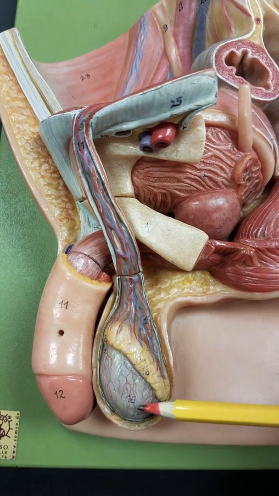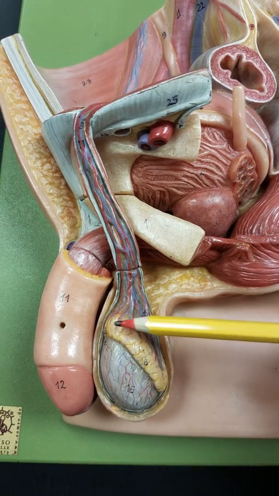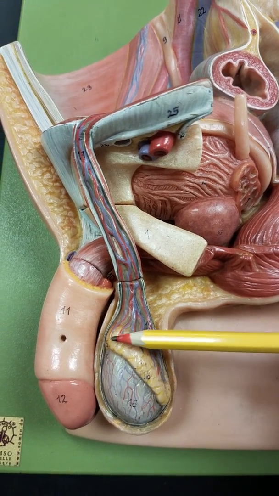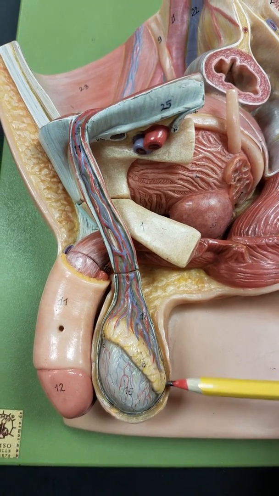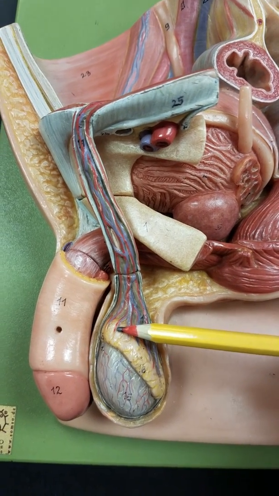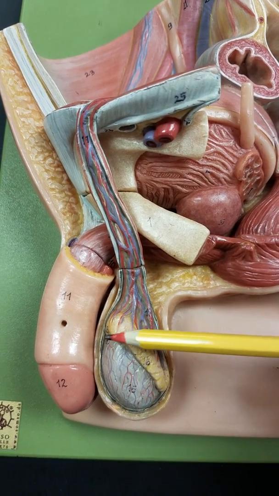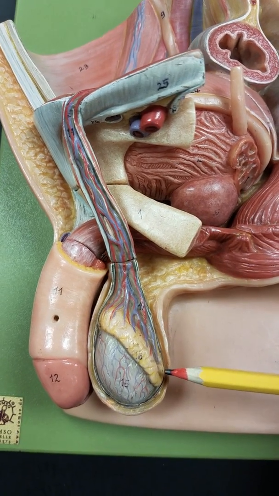And as they're produced, they're going to enter into this structure here known as the epididymis. The epididymis here is a 20-foot long coiled tube where the sperm will travel when they're produced. They mature here, they're stored here, and they are reabsorbed here if they're not used within about 3 days.